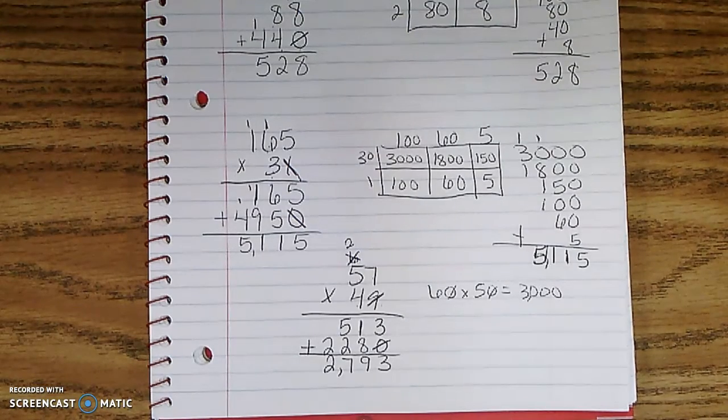Okay, that is how you multiply with the standard algorithm. I hope that helped you today.